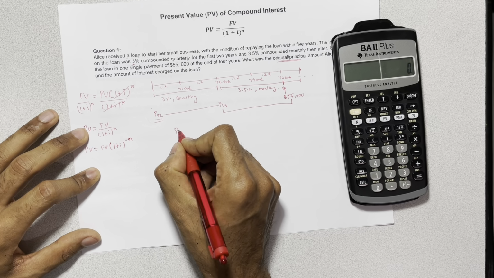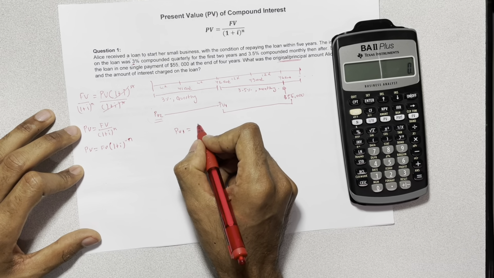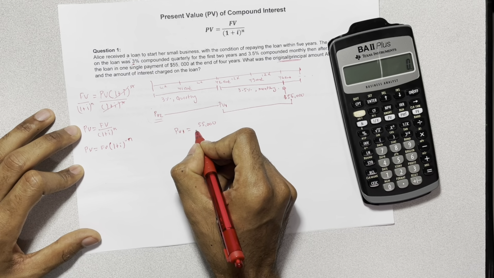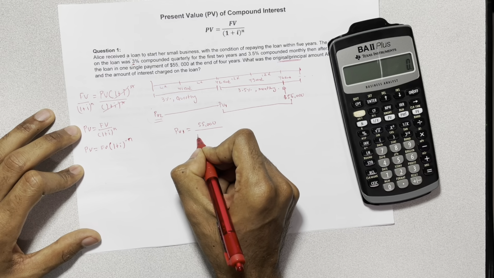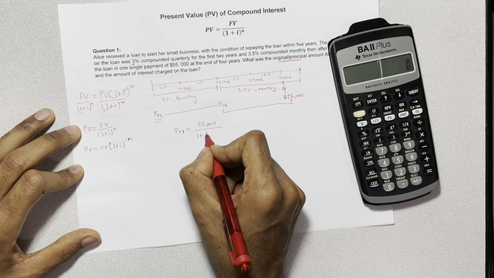So the first PV1 is equal to our future value, which is 55,000, right? And we just divide that by 1 plus our interest rate here, which is 3.5%.